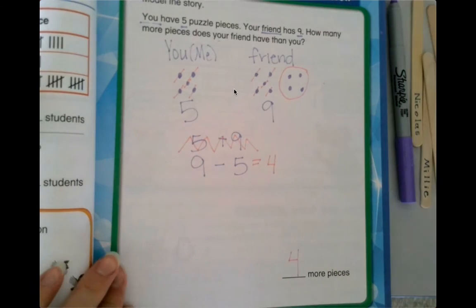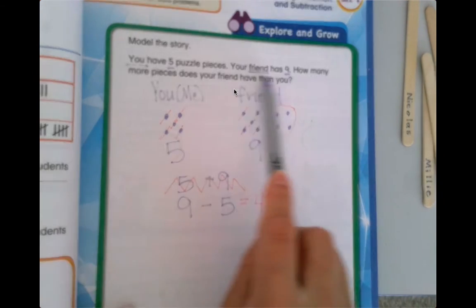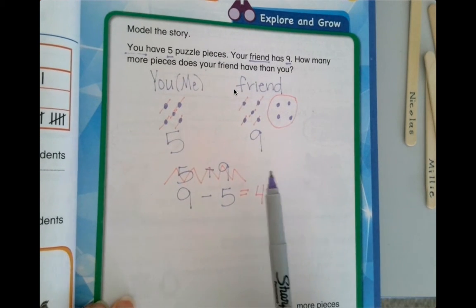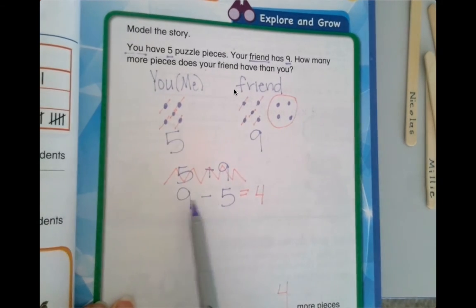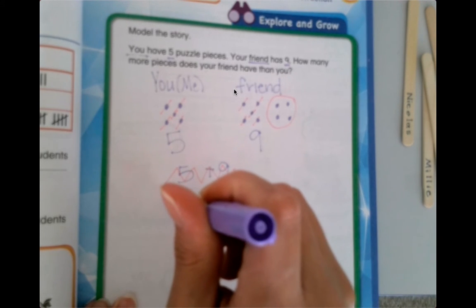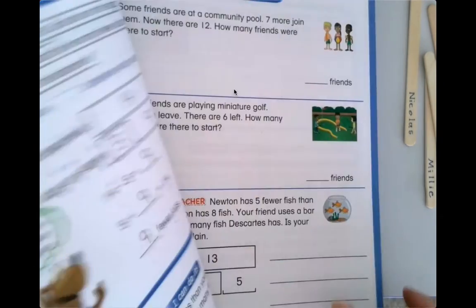These are harder because you have to understand what is going on up here, and you have to make your equation. Did they say 5 plus 9 or 9 minus 5? No, you had to come up with the equation that we're using. All right, so let's turn the page. We have to think a little differently today.